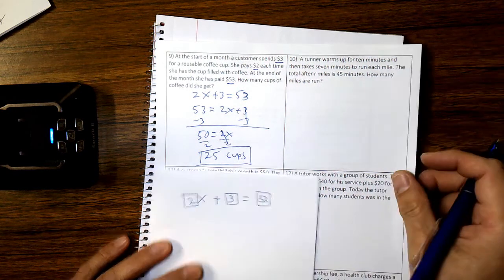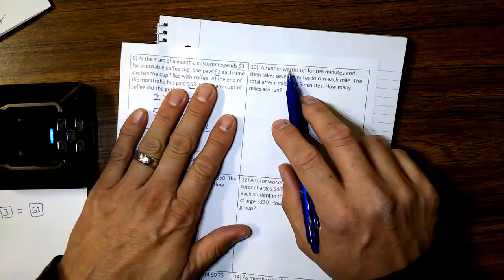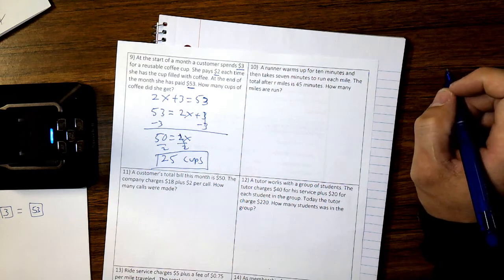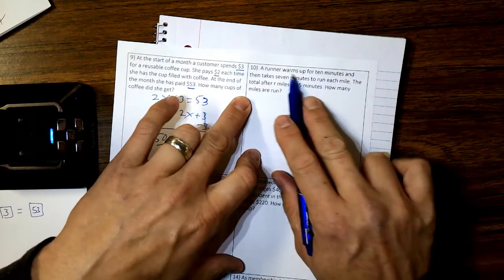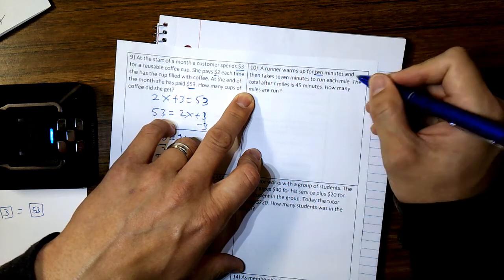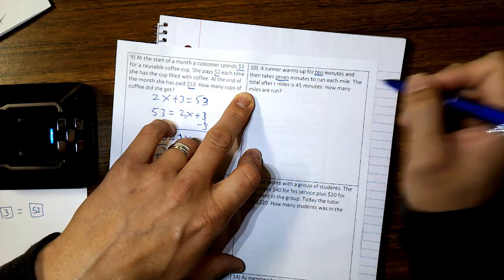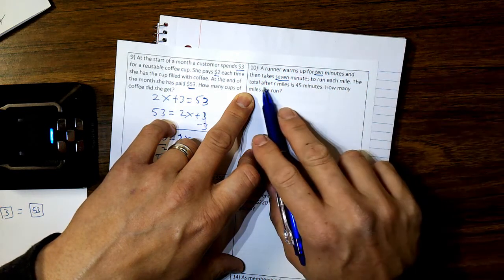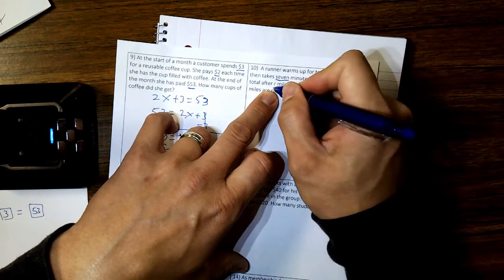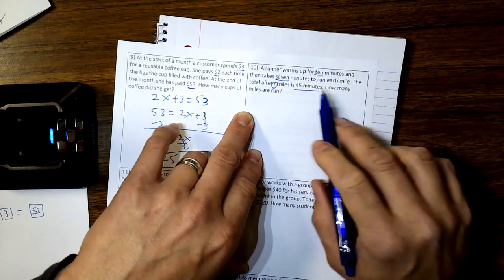Okay, let's do another one, number 10. If you already know how to do this, you can stop the video and just do it on your own. But number 10, just in case: a runner warms up for 10 minutes, so that's 10, and takes 7 minutes to run each mile. And the total after r miles, you don't have to use the letter r, you could use x if you want to, is 45 minutes. So it looks like it takes 45 minutes.